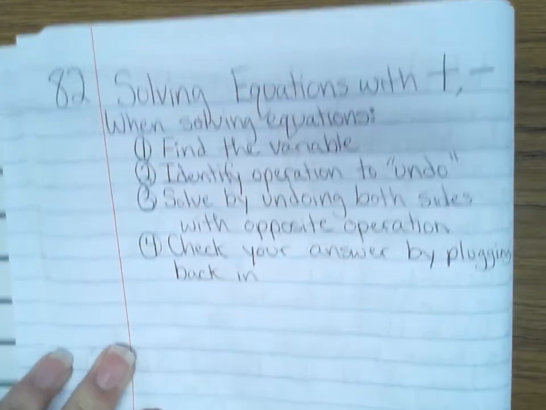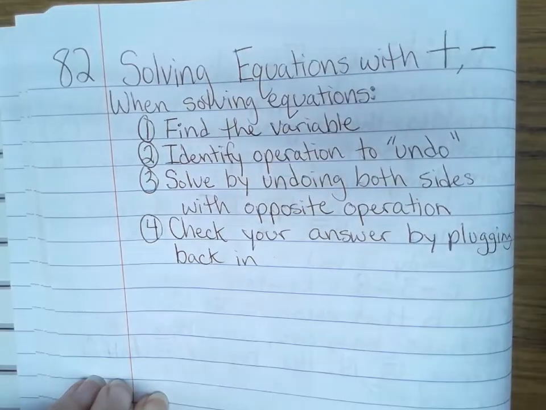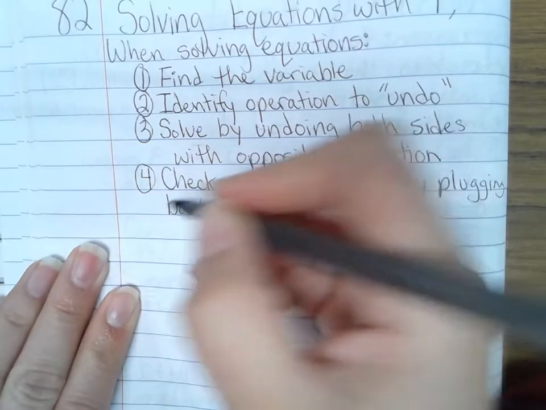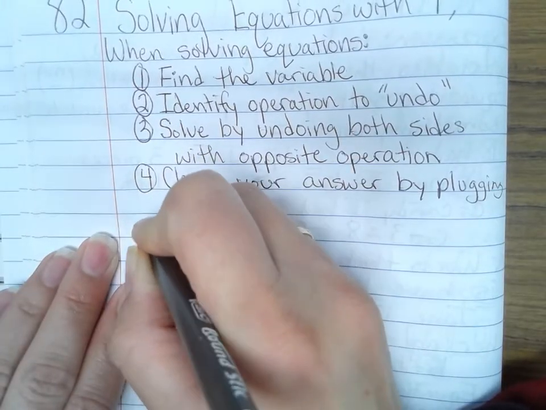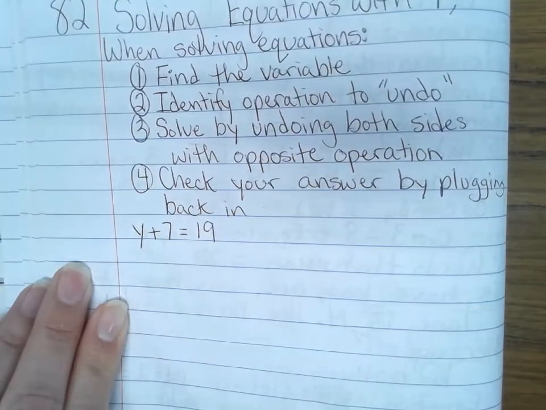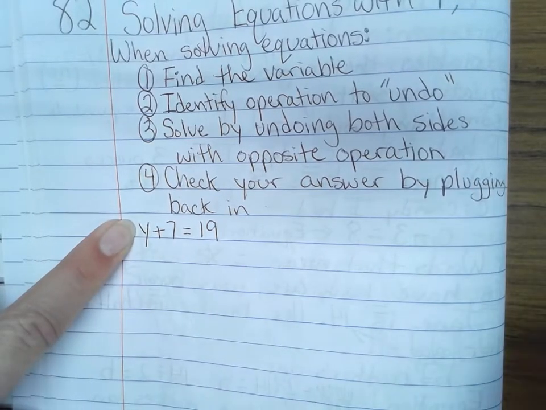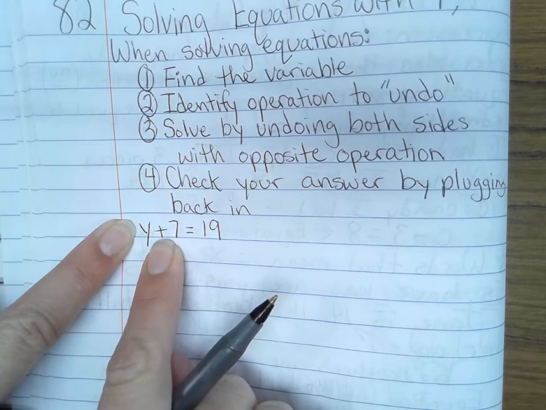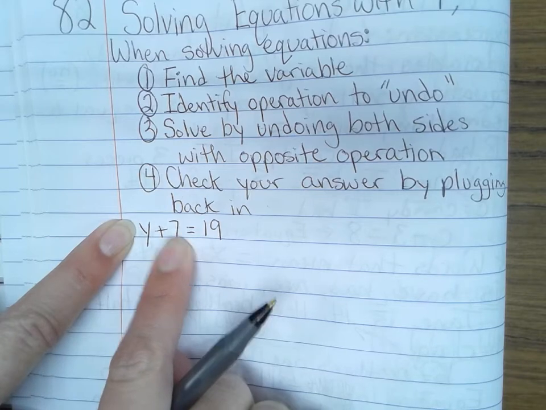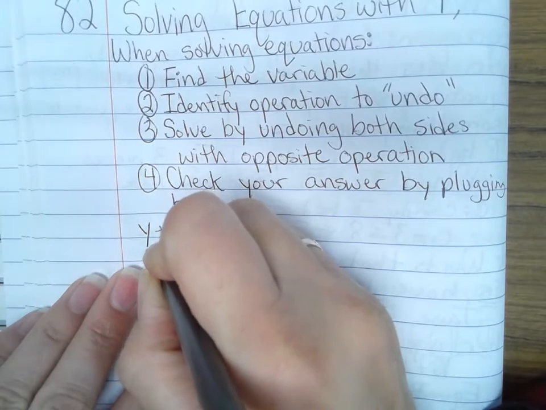Alright, let me show you these actions in order. And the way to remember it is FISC, F-I-S-C. Just a little way to help you. So, let's write the example. Y plus 7 equals 19. Okay. Step 1, find the variable. It's y. Step 2, identify the operation to undo. Okay. They added 7. If I want to undo that and go backwards, I need to do the opposite of adding 7. So the opposite of adding 7 would be subtracting 7.